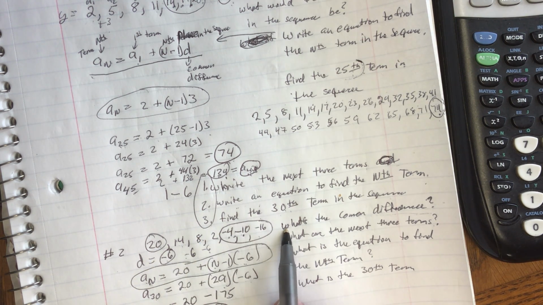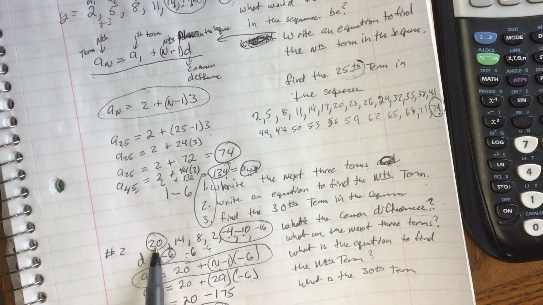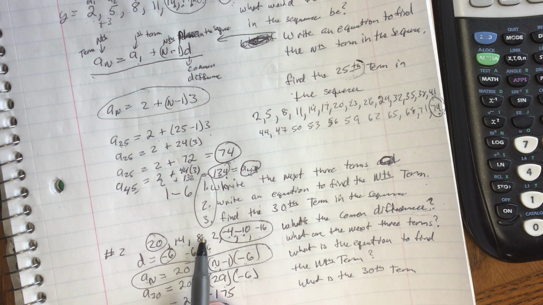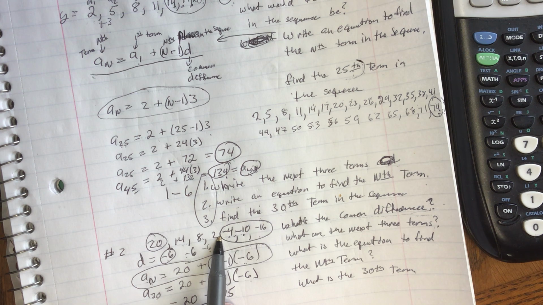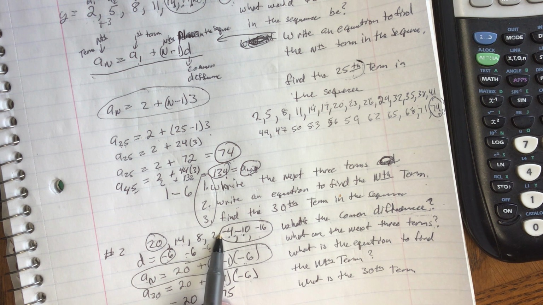The first question you always want to ask yourself is this. What is the common difference? How am I going from 20 to 14, 14 to 8, 8 to 2 by either adding or subtracting? You can't multiply or divide. You can only add or subtract. That is the same thing every single time, the common difference.